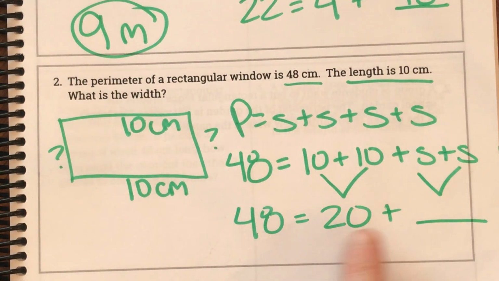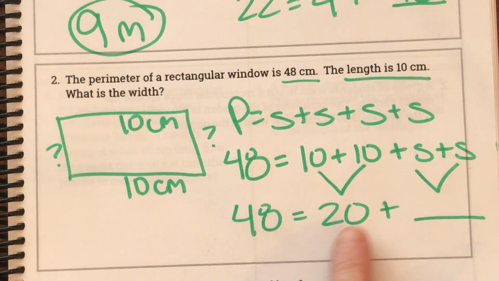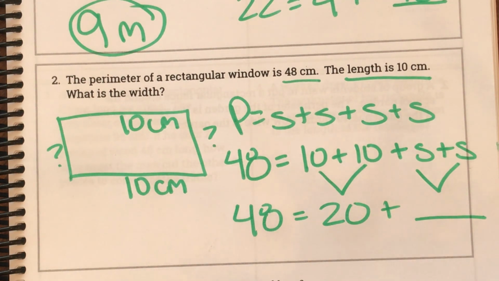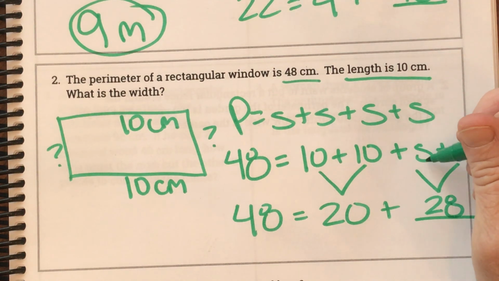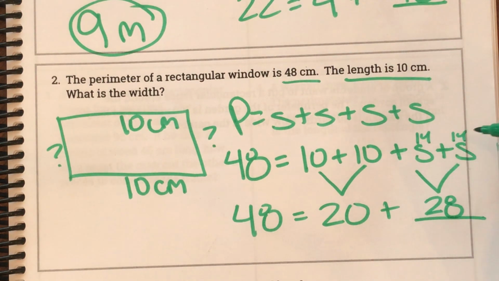But we do know that it has to equal 48. So 20 plus what equals 48? 20 plus 28 equals 48. So we know that this is 14 and 14.